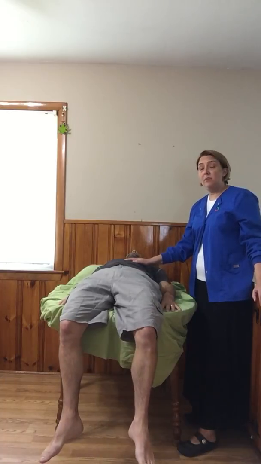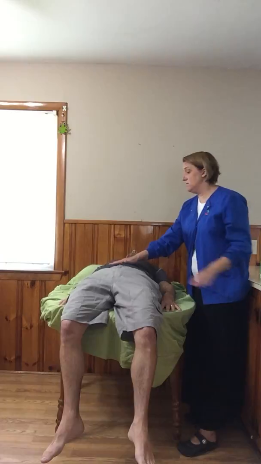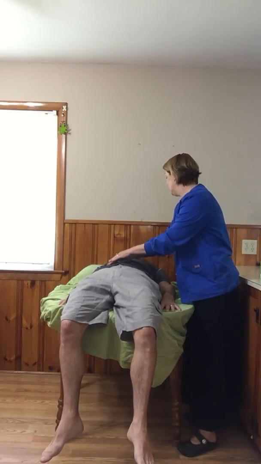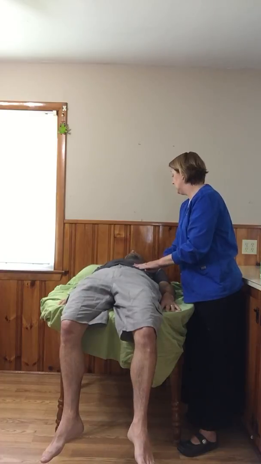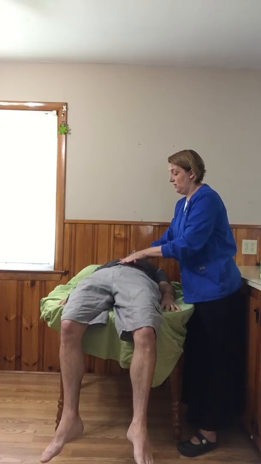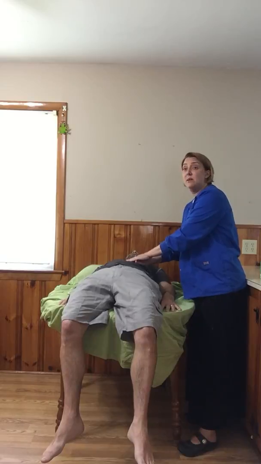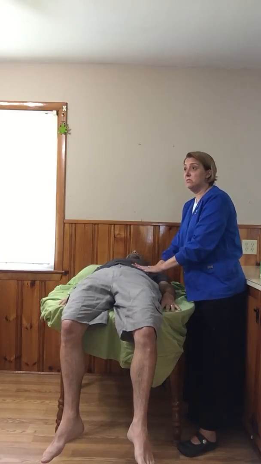So I would then lightly palpate the abdomen and ask if there's any tenderness felt with any of this palpation. No. Okay. No tenderness on palpation, no masses felt.